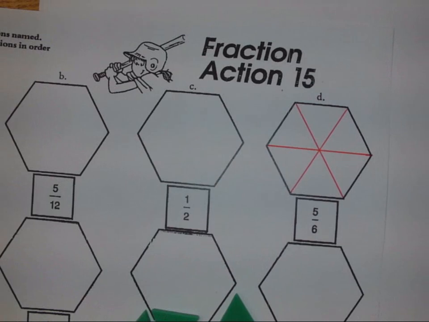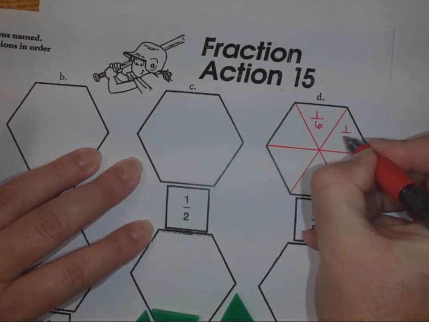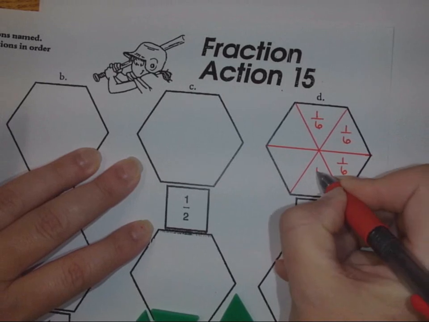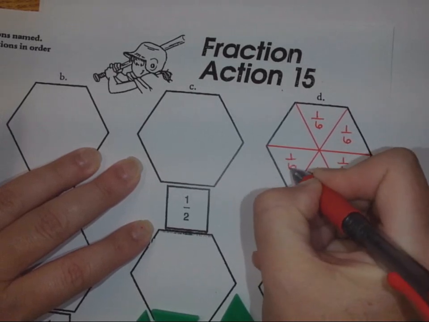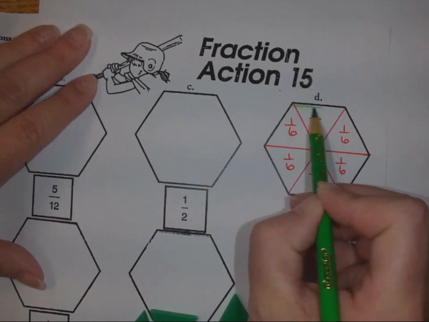Okay, if you can do that without a ruler, that's fine. But definitely make sure that you label what you have. So notice here I have 1/6. Each of these represents 1/6, for a total of 6/6. And then if I want to show 5/6, I would shade in 5 of them.